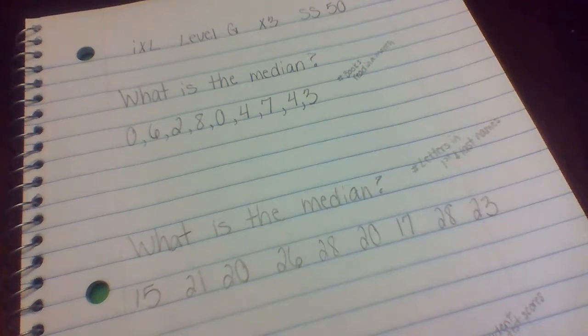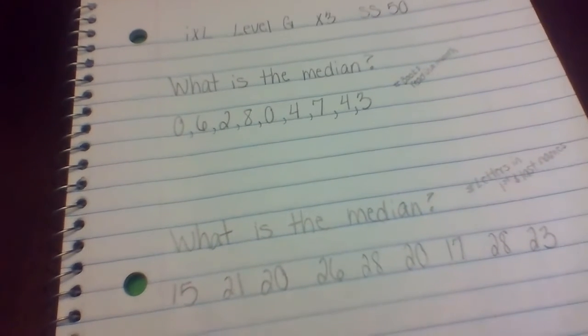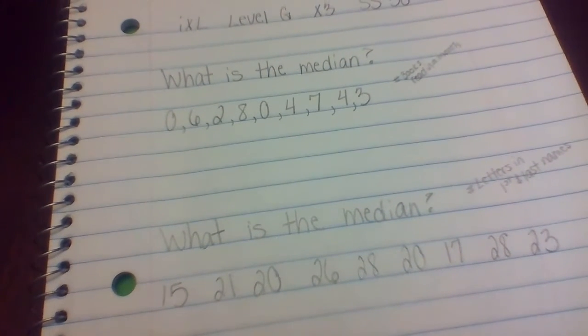So, looking at this first question here, it asks what is the median, and we have some single digit pieces of data, and I just wrote a little side note that maybe they're looking for how many books students read in a month, or you could say how many goals were made in the game by each student.